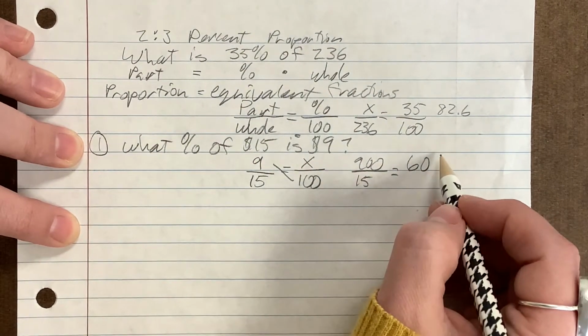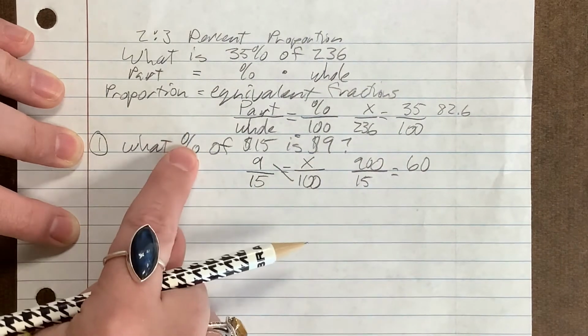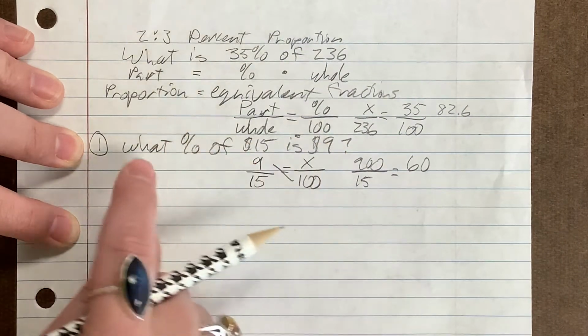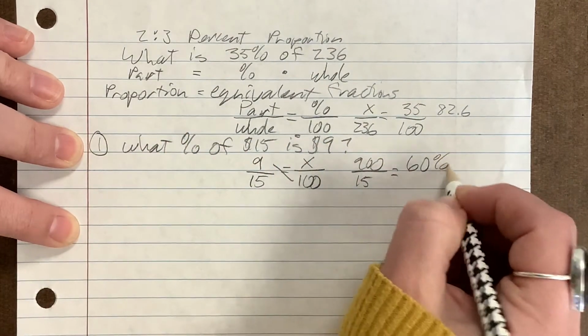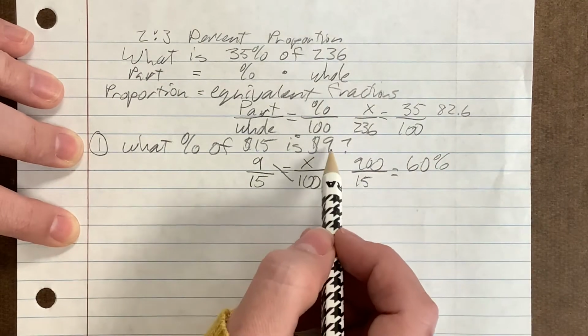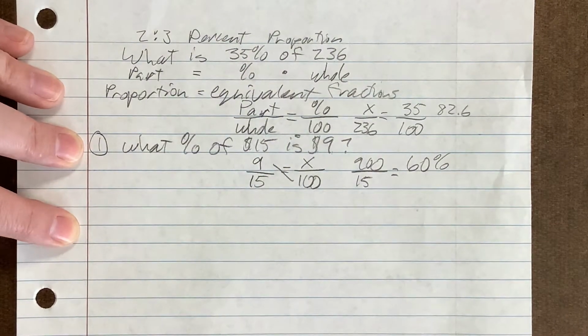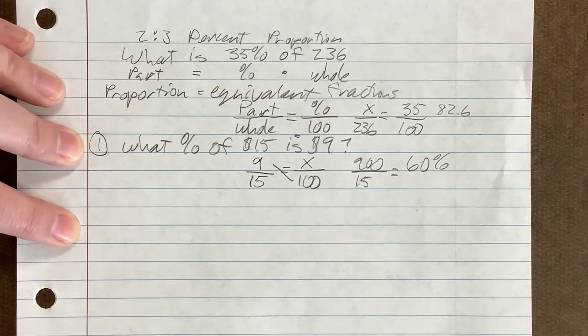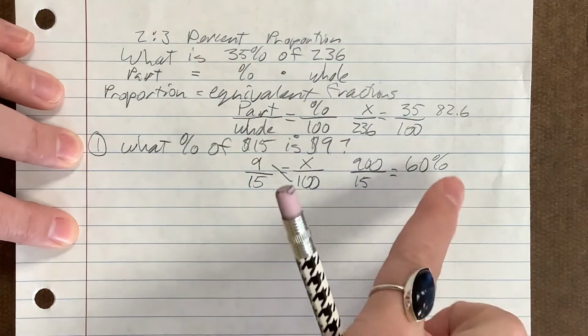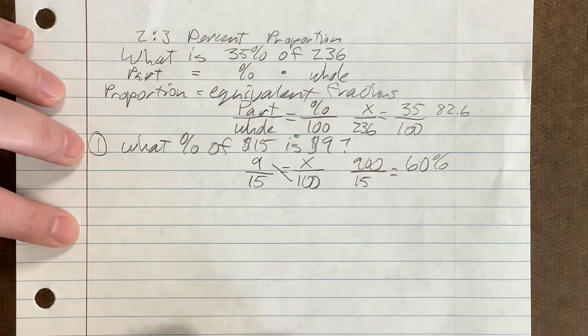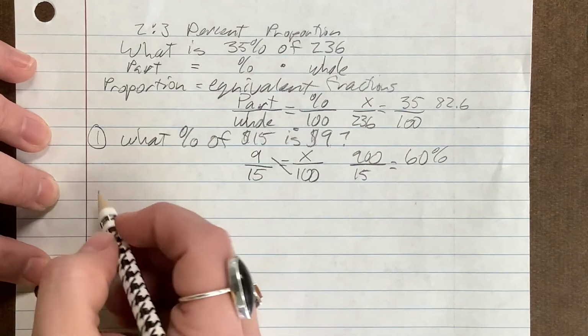Okay, so what percent? This means it's 60%, because remember we always want one percent and two regular numbers. It should be a little bit more than half. Is 9 a little bit more than half of 15? Half of 15 is like 7.5. So 9 is a little bit more than that. Done and done. Do you see how it's nice to be able to understand what the percent means, make sure everything makes sense in the sentence?